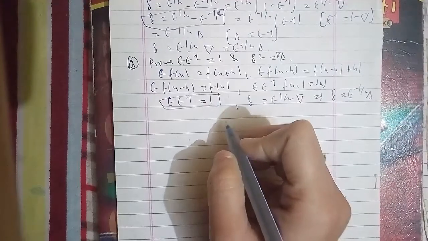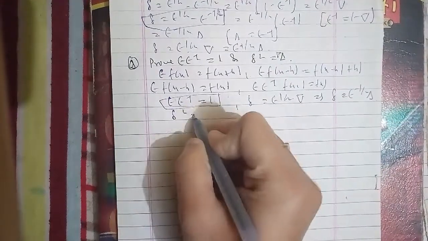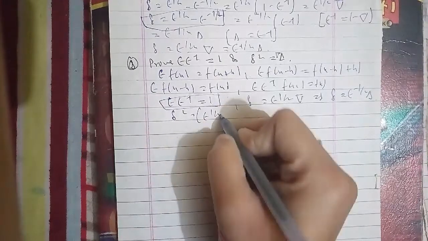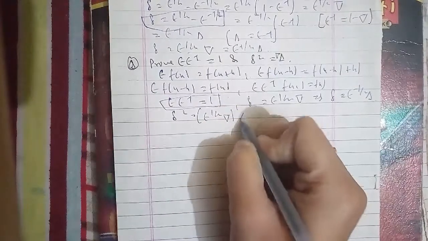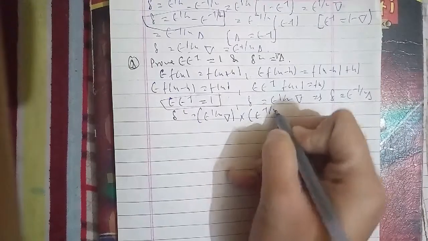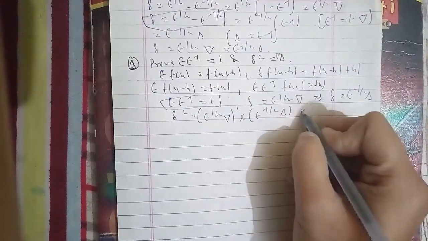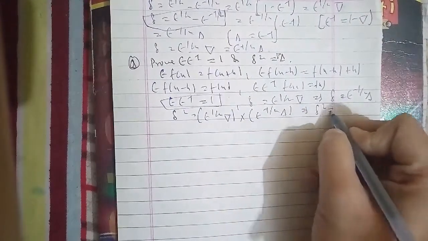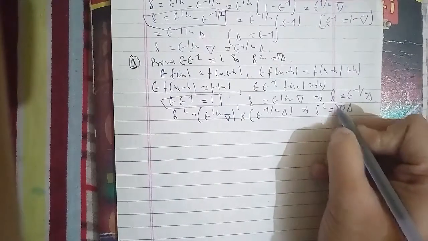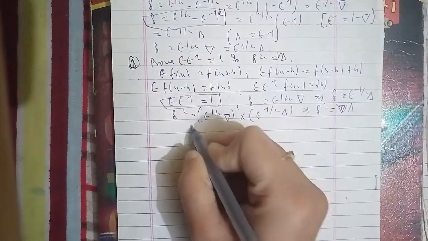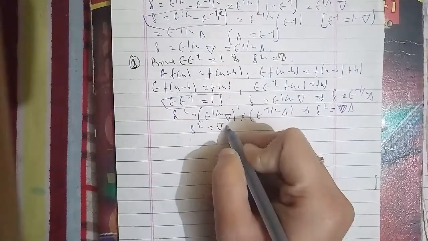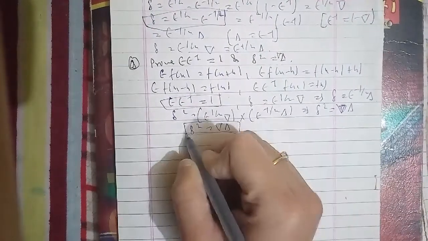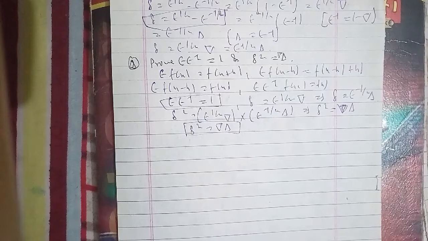Multiplying the above two equations, we get δ·δ = E^(1/2)∇ · E^(−1/2)Δ, which equals ∇Δ, so δ² = ∇Δ. Now we go ahead for the next question, which is an important one, of course, and so for that we'll go ahead.